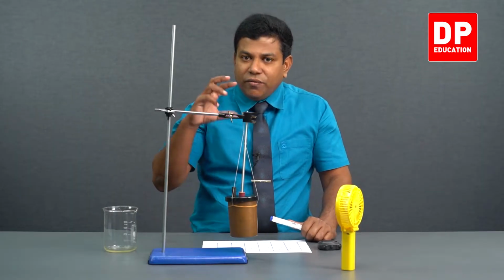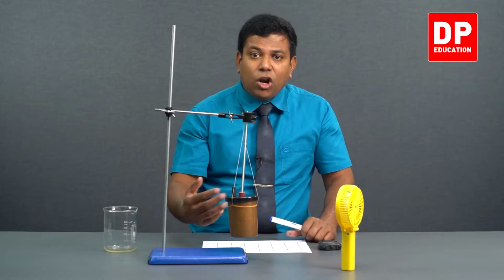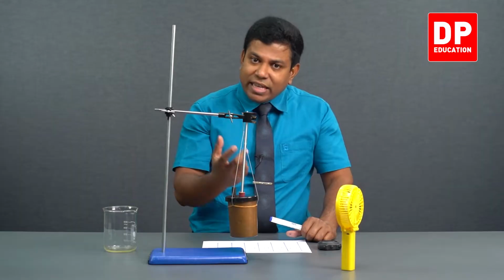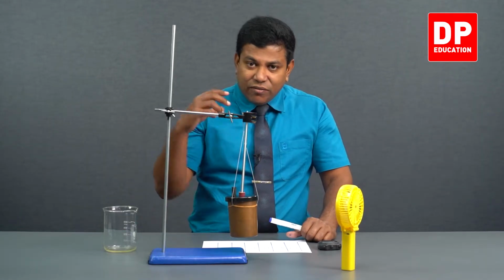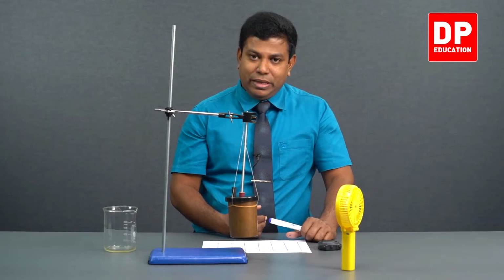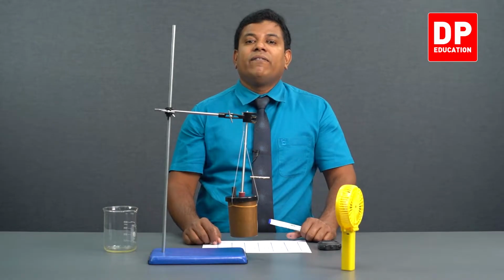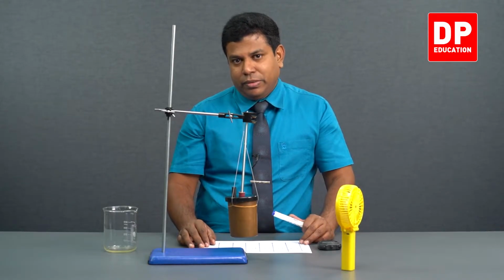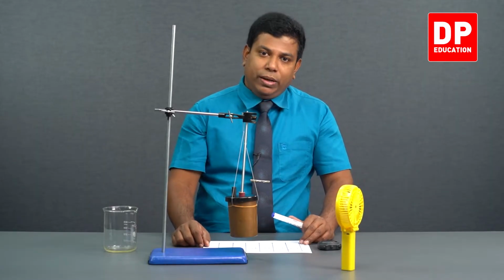Why? The surface area is what decides the heat loss rate or heat transfer rate. We maintained the surface area equal for water and oil. Since the surface area was equal and we used the same calorimeter, with no change in the calorimeter, we can say the heat loss rate should have been equal. That is why I say MC delta theta by delta T will be equal.